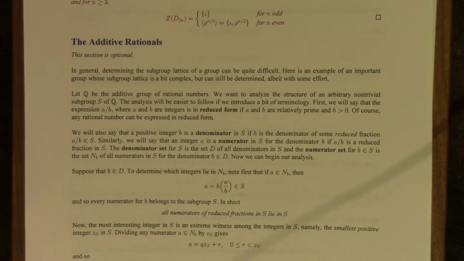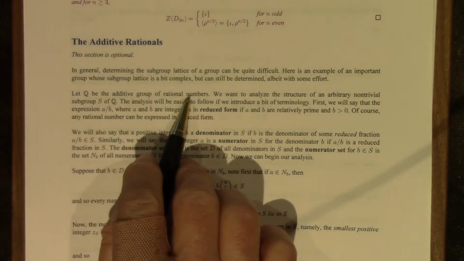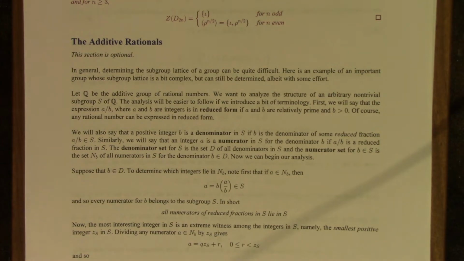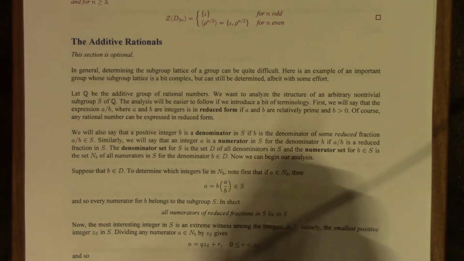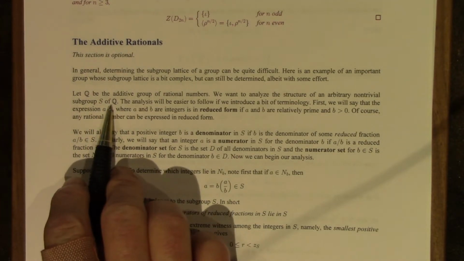In general, determining the subgroup lattice of a group can be quite difficult. But here is an example of an important group whose subgroup lattice, while it is a bit complex, can still be determined with a little bit of effort. So we'll let Q be the additive group of rational numbers, and we want to analyze the structure of an arbitrary, non-trivial subgroup S of Q.